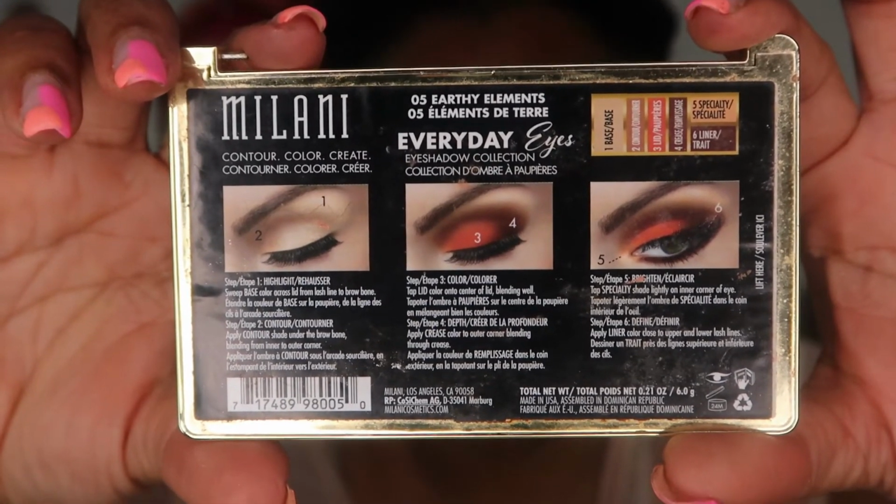So if you're someone who is new to the whole eyeshadow game, or you're really trying to experiment with some different things, then you can look on the back of the eyeshadow palette to see if they give you some different looks. A lot of times they do, especially if it's an eyeshadow palette where you have some weird colors going on in there. They do give you some suggestions on how to mix and match those colors to actually create a great eyeshadow look.